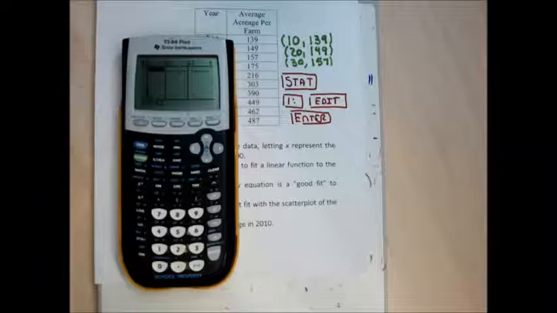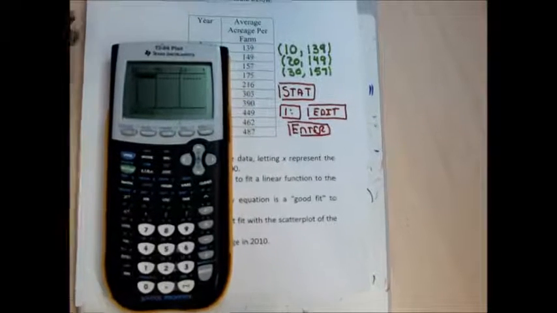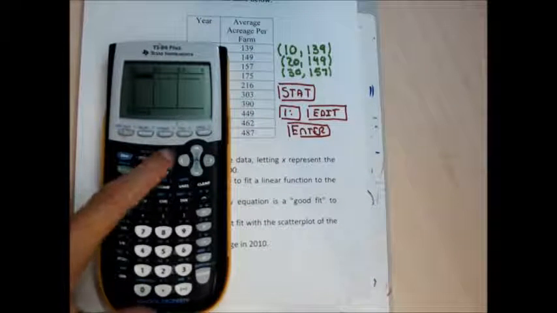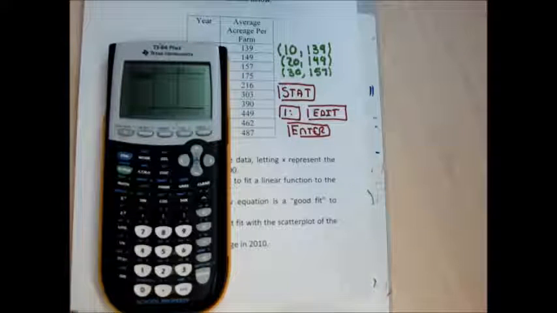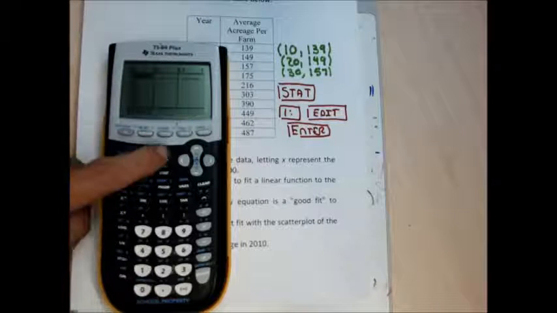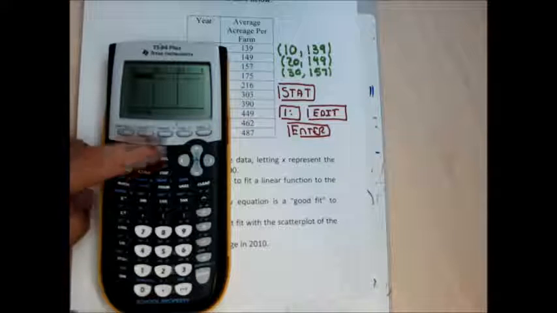My list 1 has numbers in it already, and I'm going to get those numbers out of my list by hitting the delete button. So I'm just going to keep hitting delete. Every time I hit delete, it takes one number out of the list.